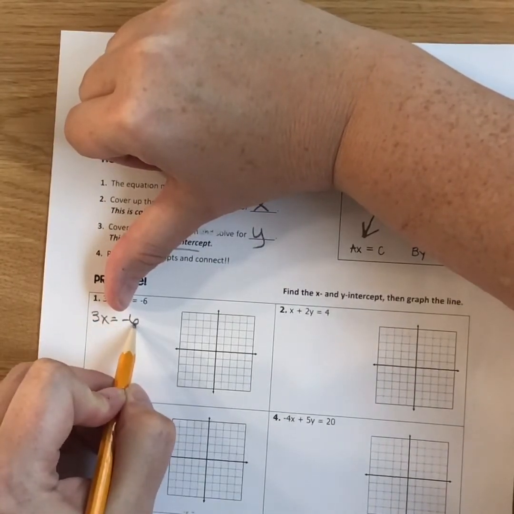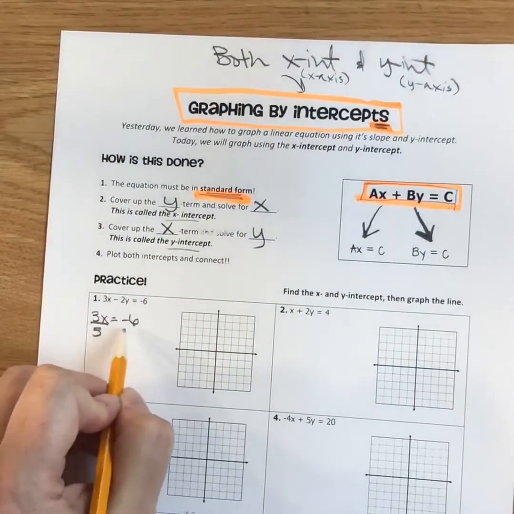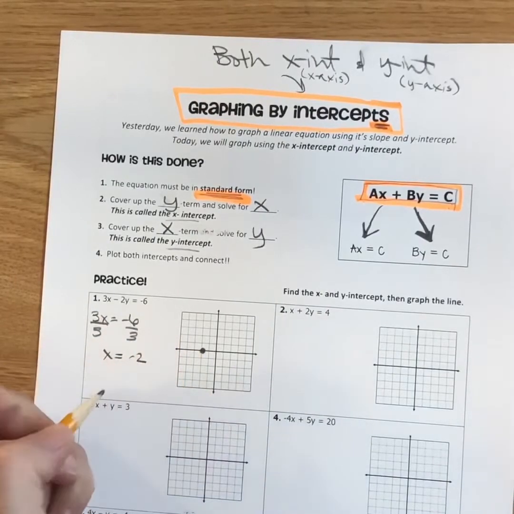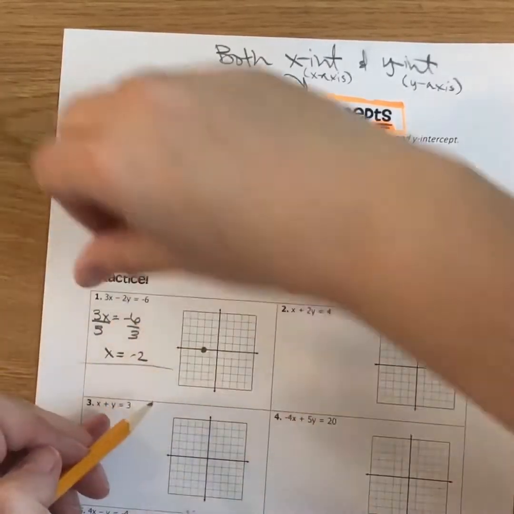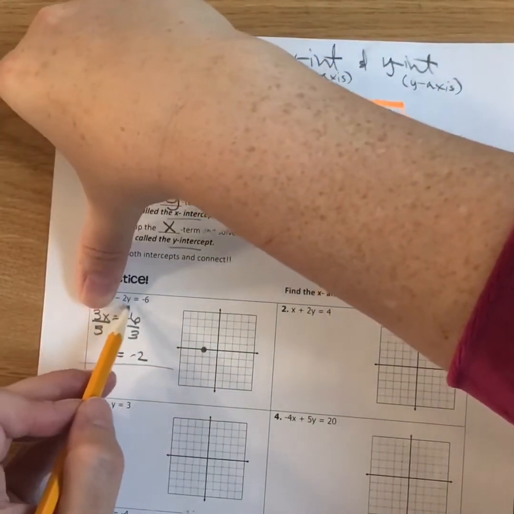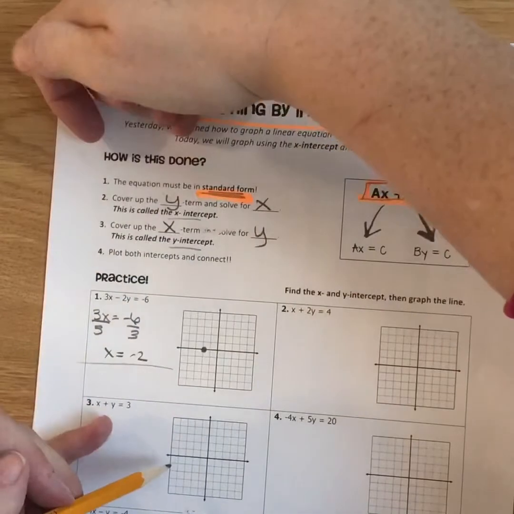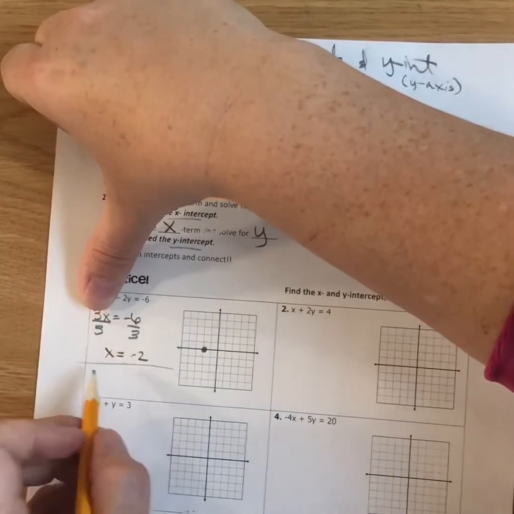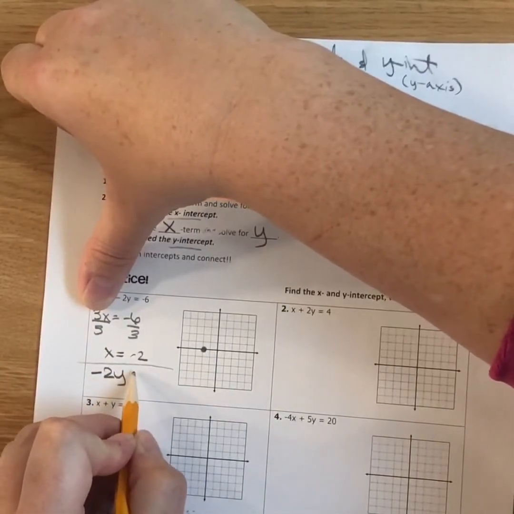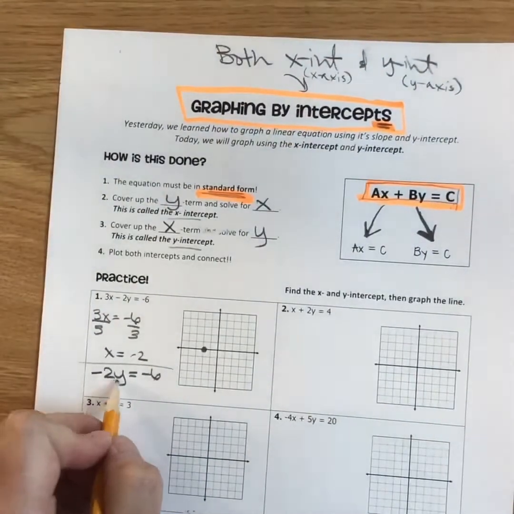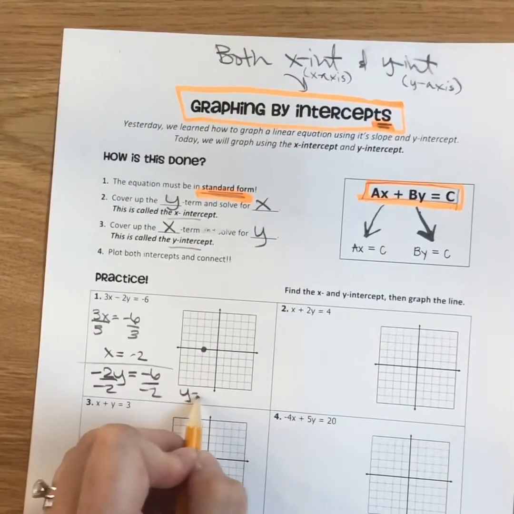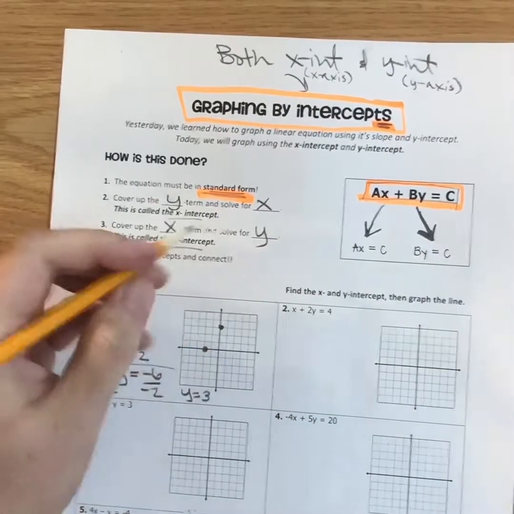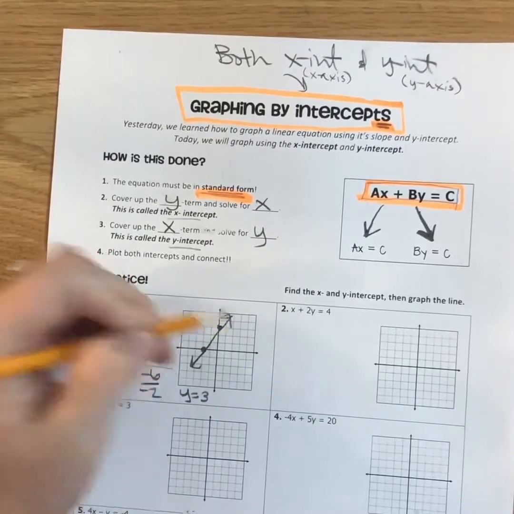So for example, on number 1, if I cover up the y term, I just get 3x equals negative 6. And so all I have to do is divide by 3, and x equals negative 2. So on the x-axis, I'm going to plot my point on negative 2. Then I'm going to cover up the x term, but see this negative on the y? It has to stay on the y. So the 3x is the positive term, but the y term, the negative 2y, is negative. So we have to keep that negative. Negative 2y equals negative 6, divide by negative 2, and we find that the y-intercept is positive 3. So if we go to positive 3, boom. And then all we have to do is connect those points with our line.